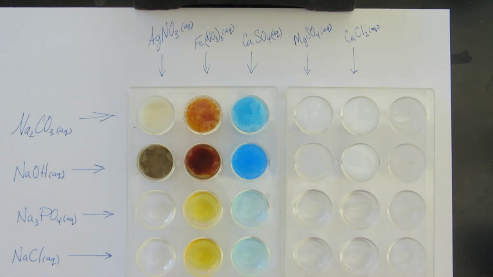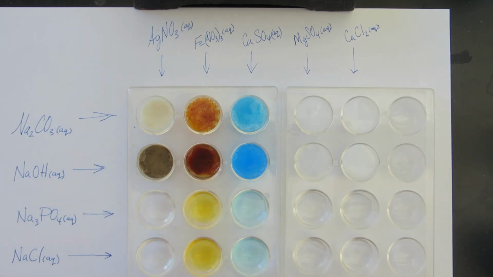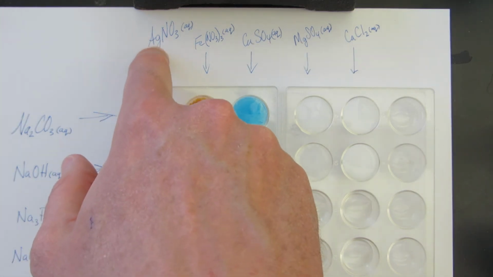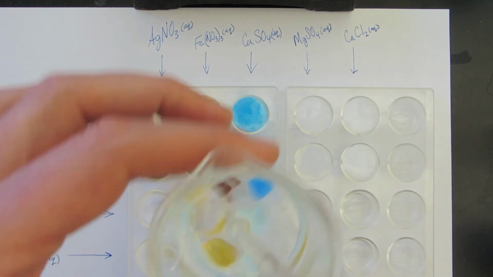So the point is to see the precipitates. It's also to say, okay, well, what is that thing? That solid stuff that I see. What's the formula of that? And the formula is going to be the cation up here combined with the anion over here in the right ratio.